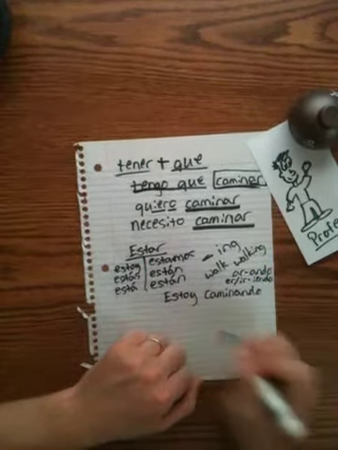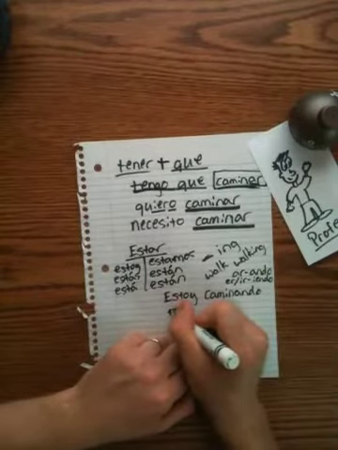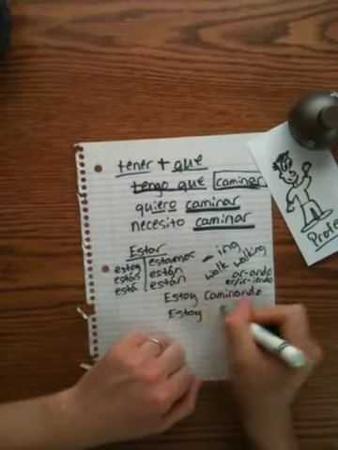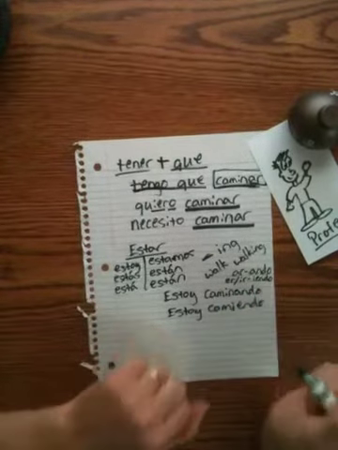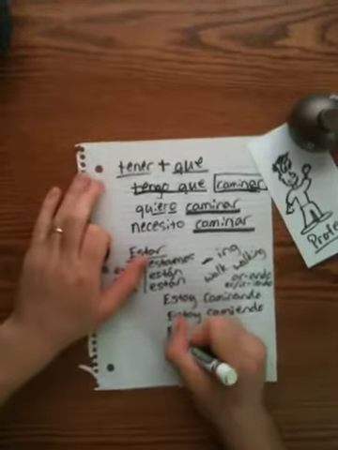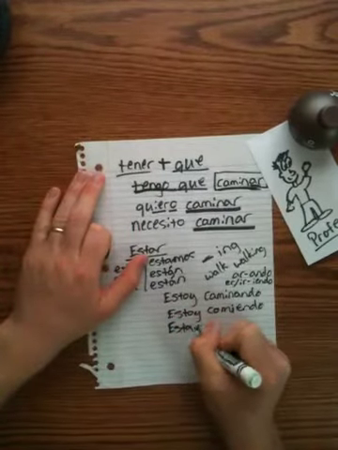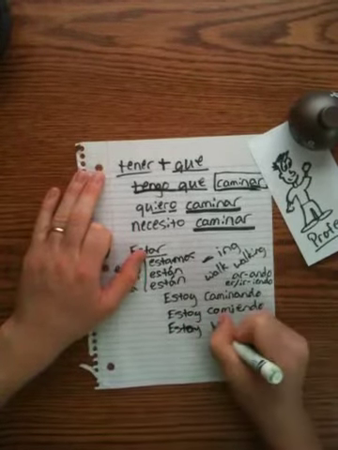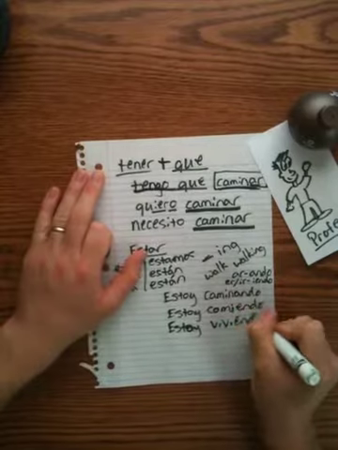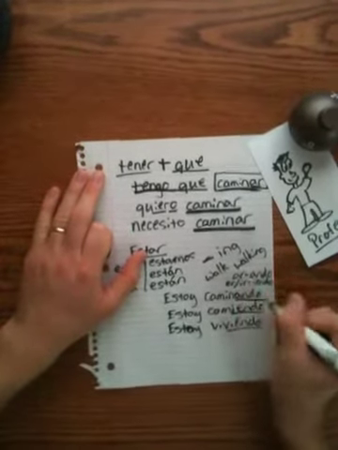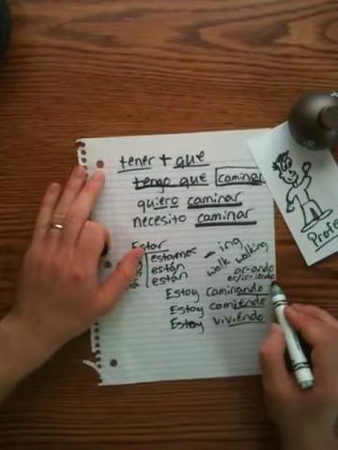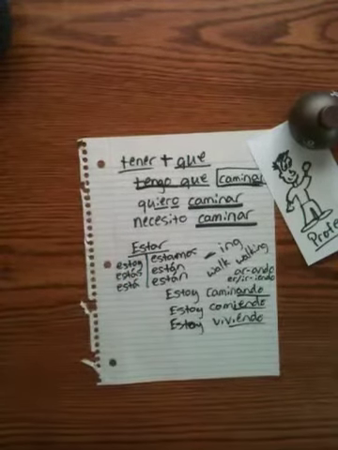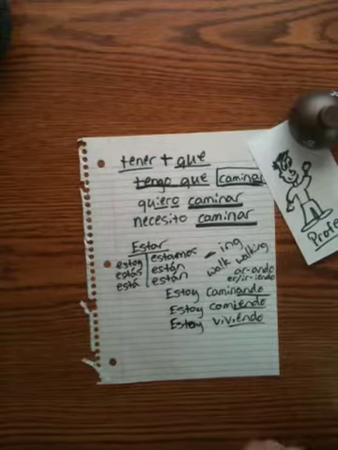So for example, let's say I am eating. Estoy comiendo, which means I am eating. Let's say I am living. Estoy viviendo. So you changed your endings here. AR changes to ando, ER and IR changes to yendo. So you need to know that.